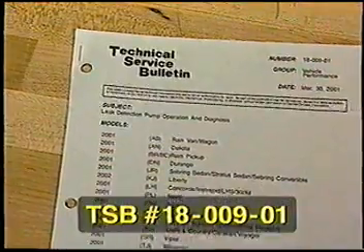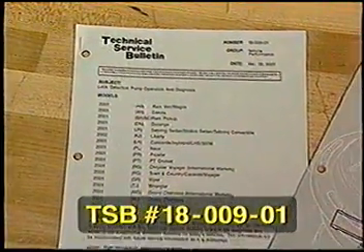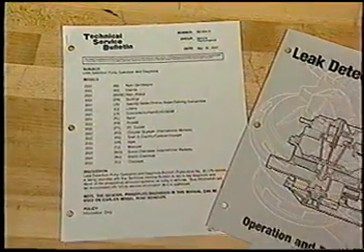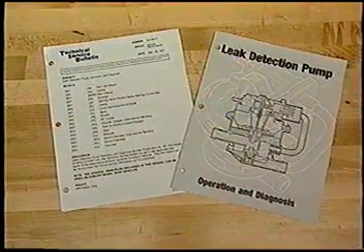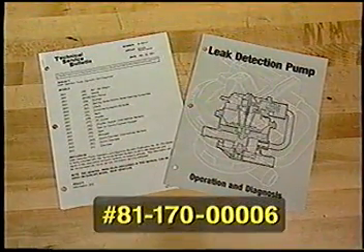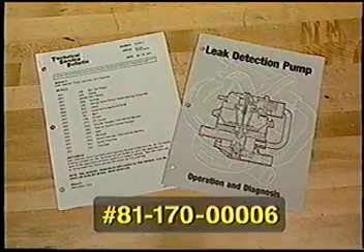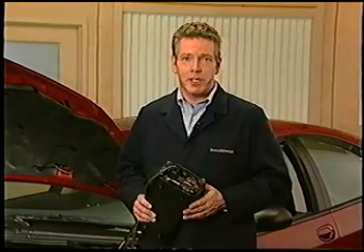You can refer to TSB number 1800901 for more information about the leak detection pump. This informational TSB also includes a leak detection pump operation and diagnosis booklet, publication number 81-170-00006. One last item that I want to address today concerns vehicle misfire.